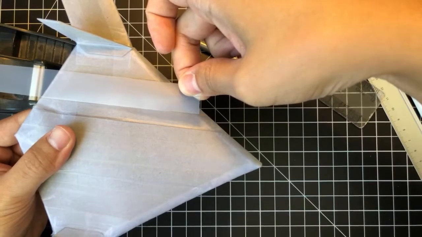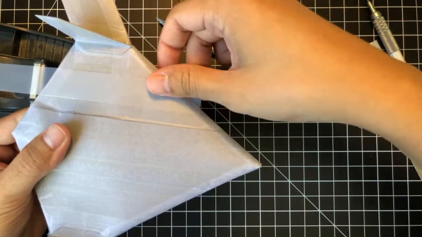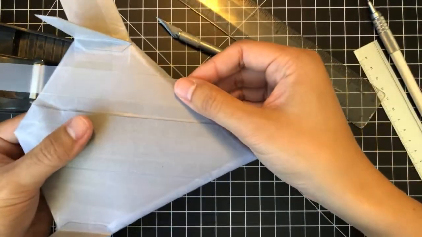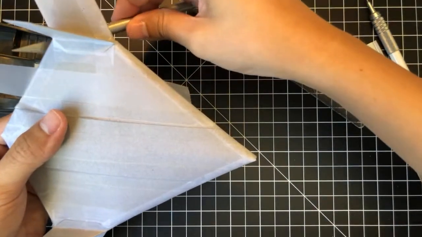I'm wondering if I can just directly tape off. Yeah, wow, okay. That's new.